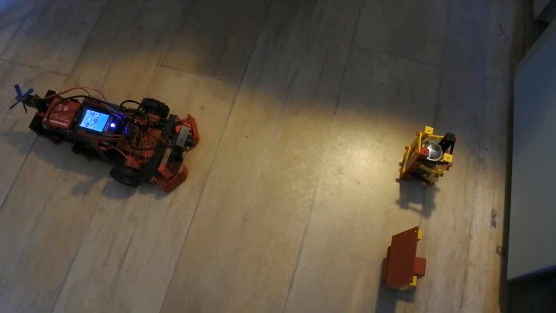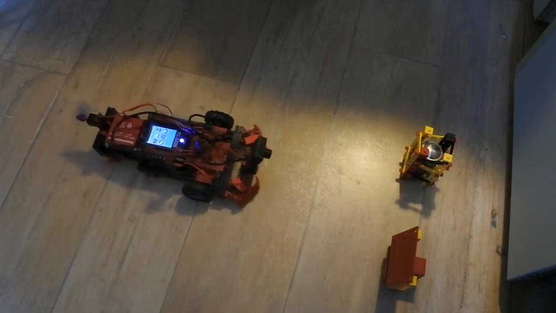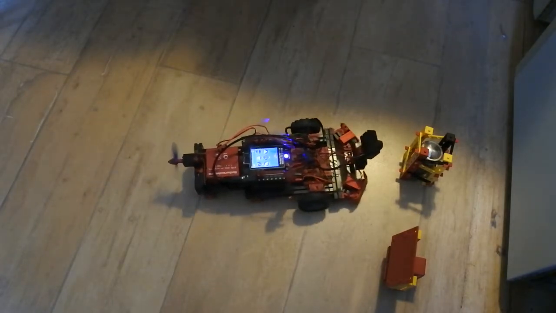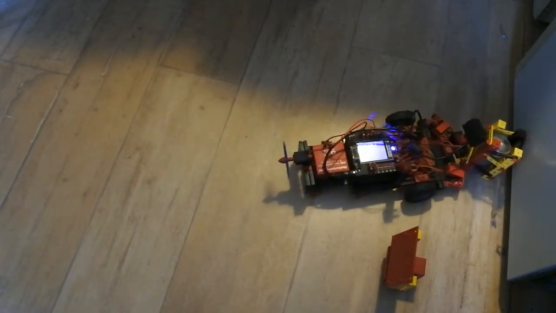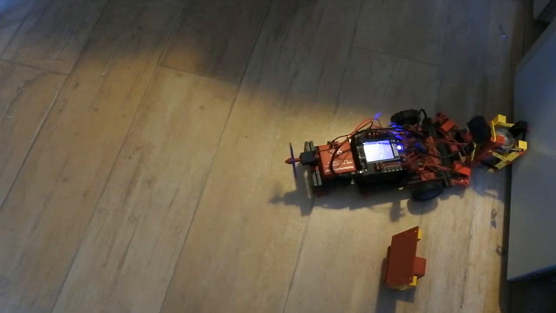Camera connected. There we go. Okay, this is not as it's supposed to be. And let's interrupt it. A clear diversion.